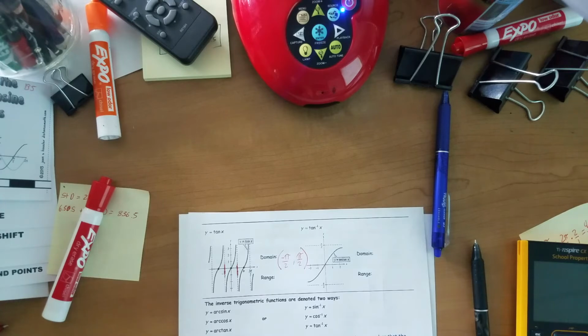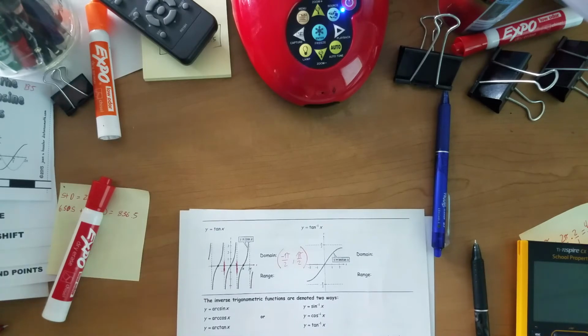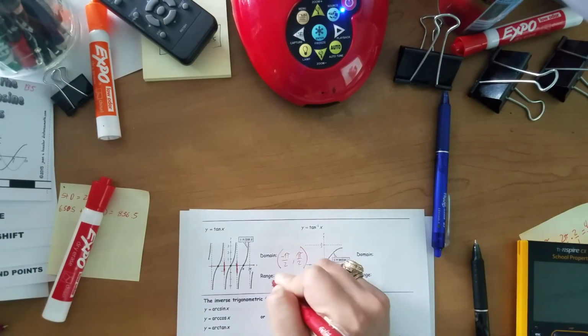What's its range gonna be? Brittany, what's the highest it goes? What's the lowest it goes? Range. What's the highest that it goes? What's the lowest that it goes? Negative infinity and positive infinity.